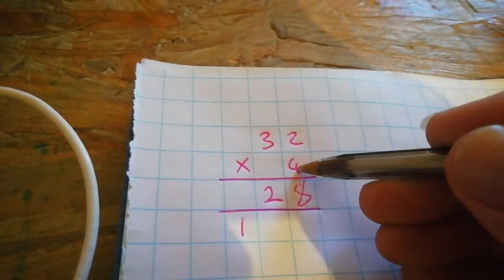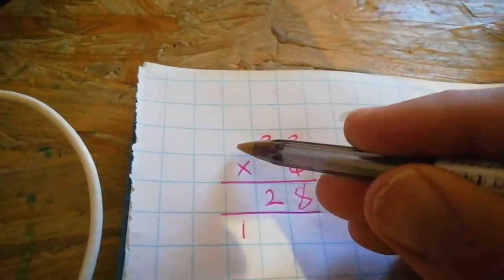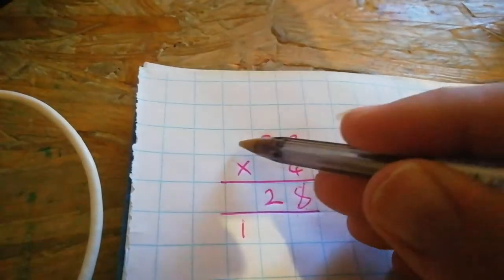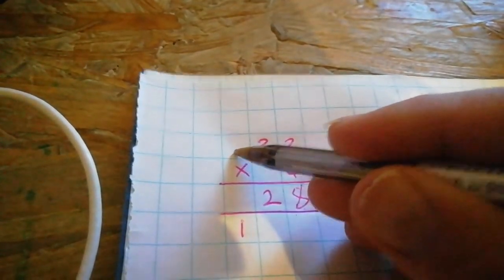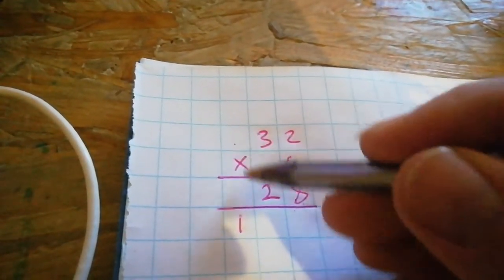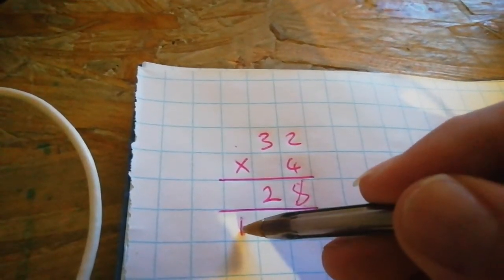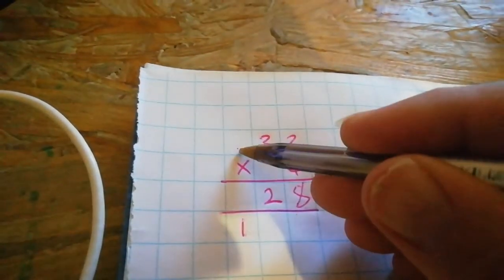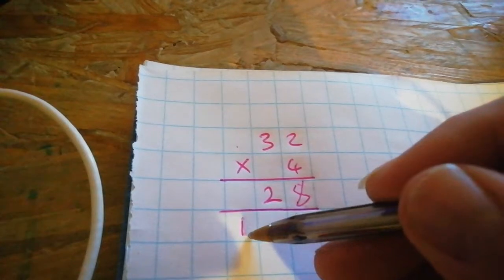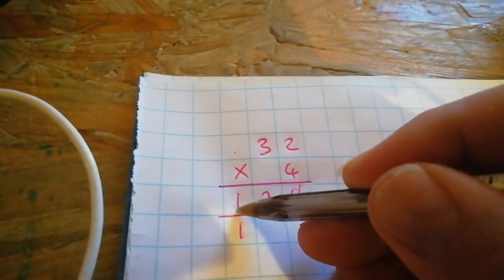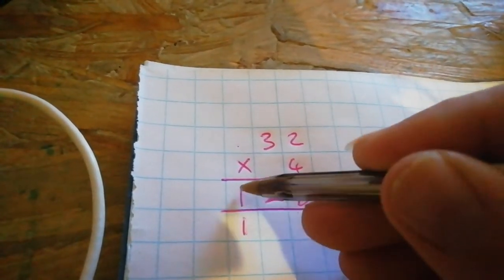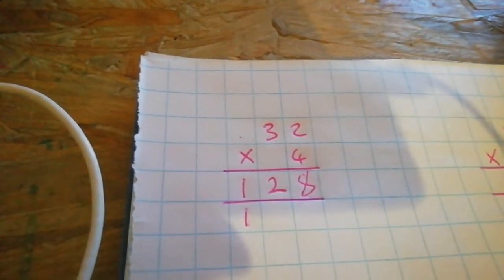Because as I go further on, 4 multiplied by, I've got no hundreds. 4 times nothing is nothing. But I've got the 1 here to add on. So 4 times nothing is 0. Add on the 1. So that 1 effectively slides up there. 128.